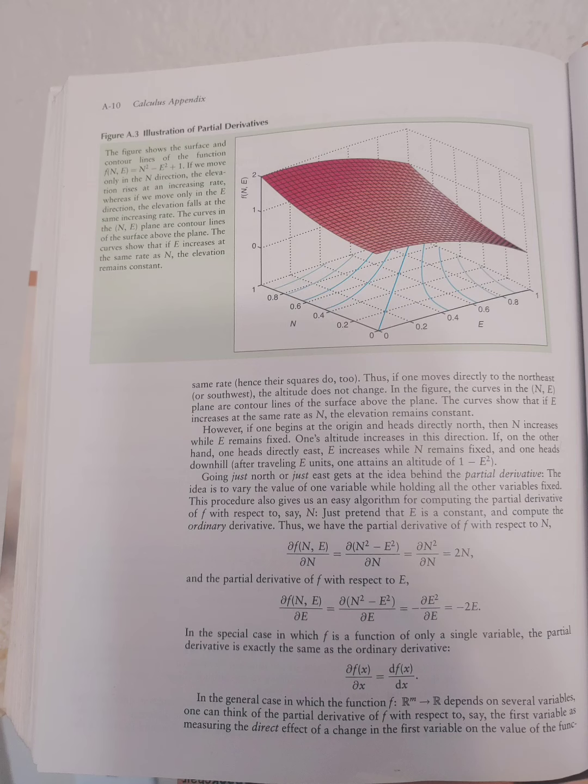Partial derivatives: when using a function of more than one variable, we want to know how the value of the function varies as we change one variable while holding the others constant. Consider a function of two real variables, f: ℝ² → ℝ.